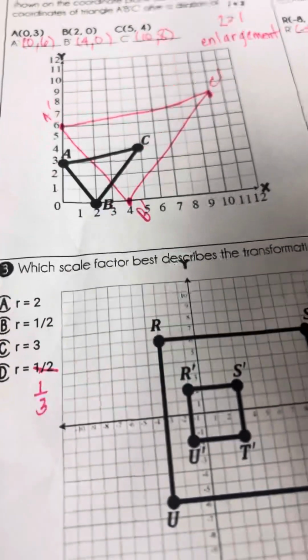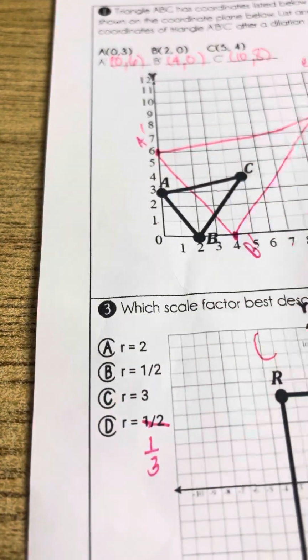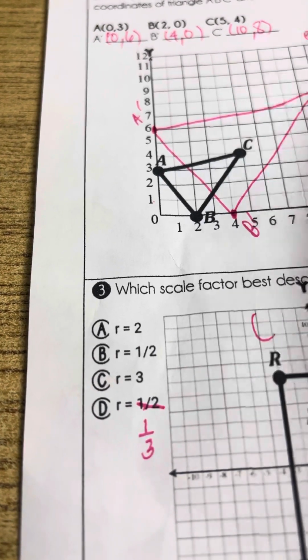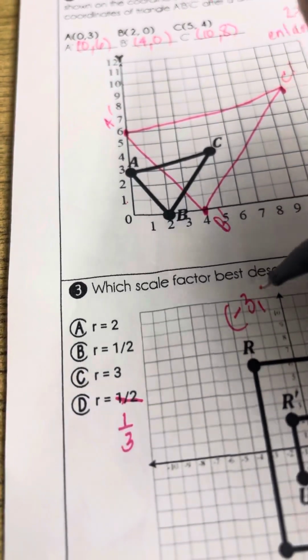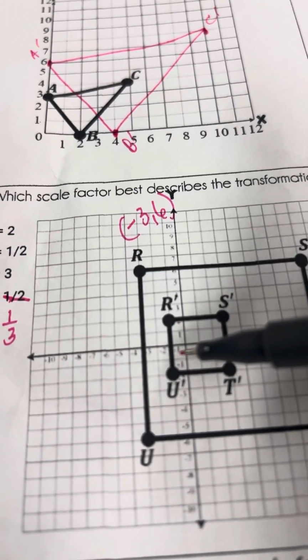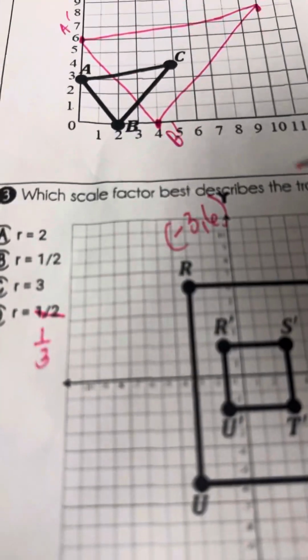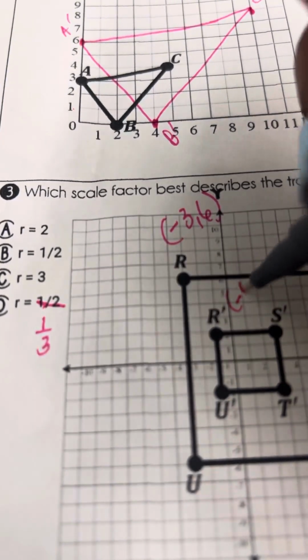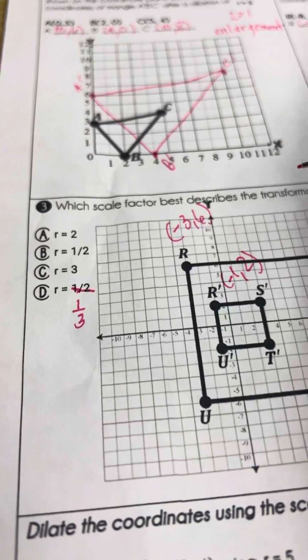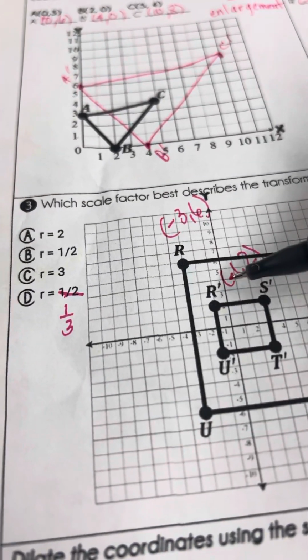The point for R is -3, +6. And for R prime, we're at -1, +2.